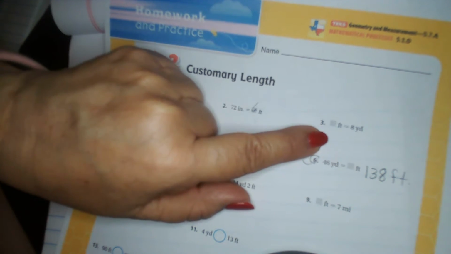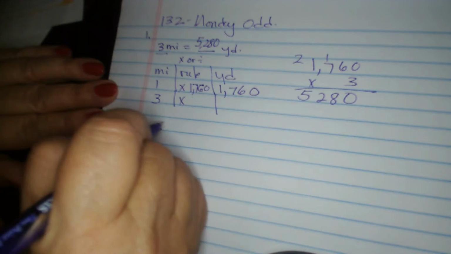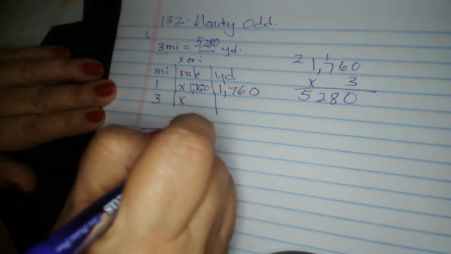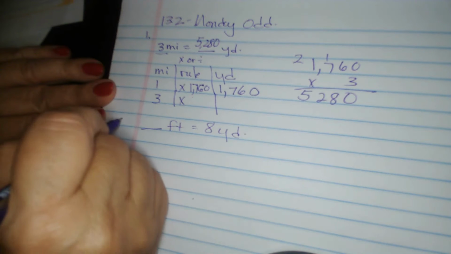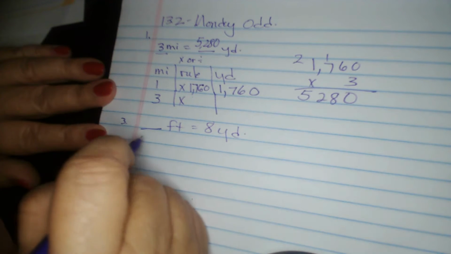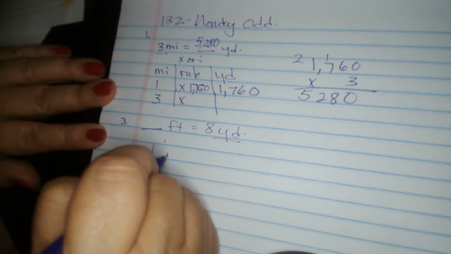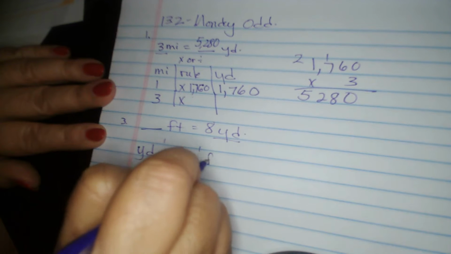Let's go to number 3. I need to convert feet to yards, and this is 8 yards. So how many feet are in 8 yards? So I know that I have yards, my rule, and then I have feet.